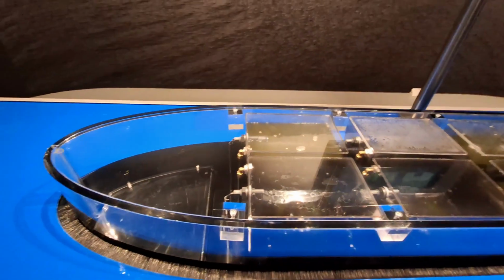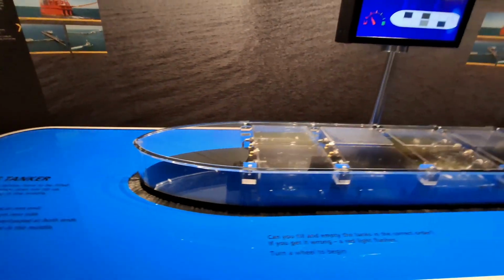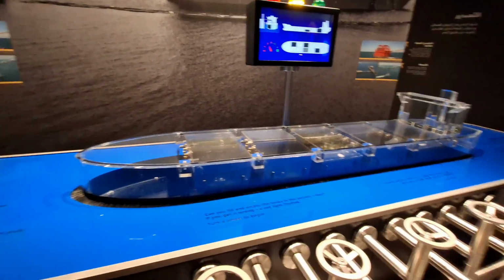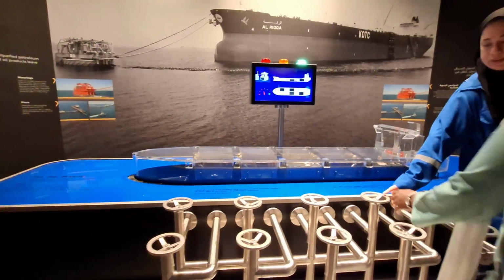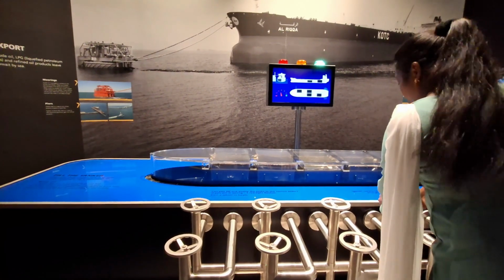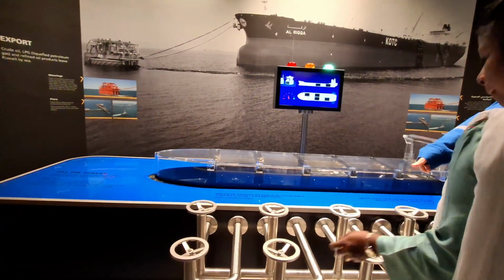What is the difference of this? Any difference? No, it's the same. Same, because they want to keep the balance. Okay. Now we will do this one. Yes.